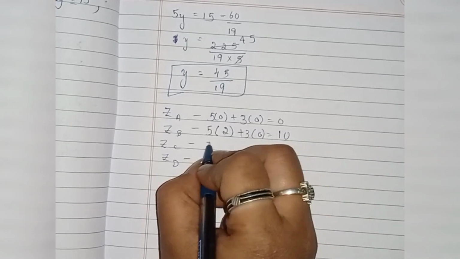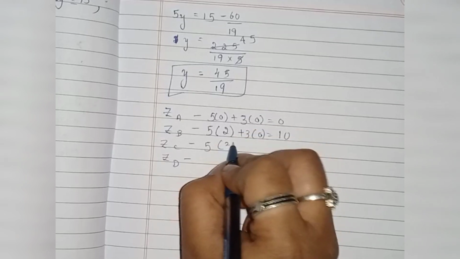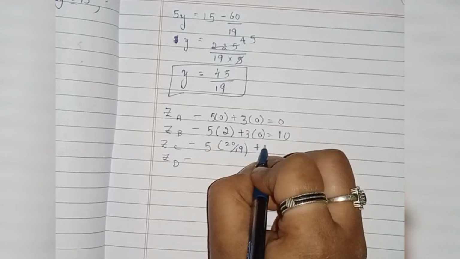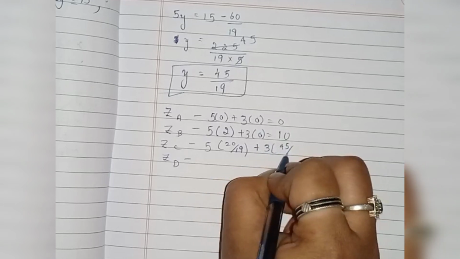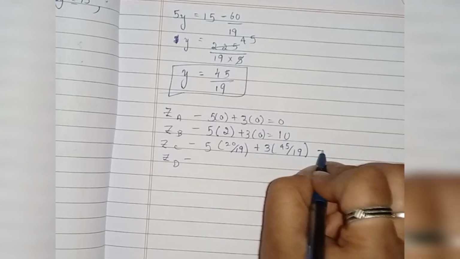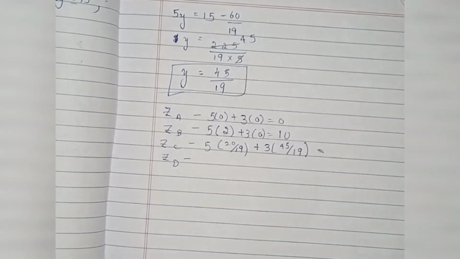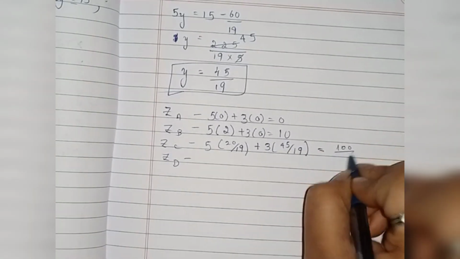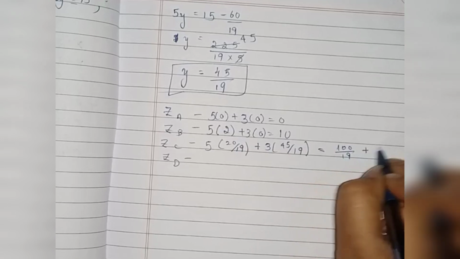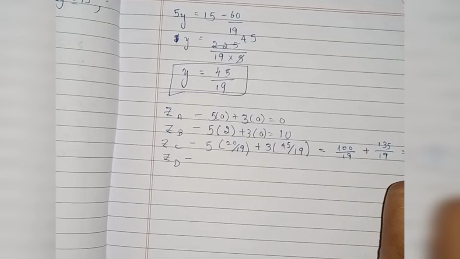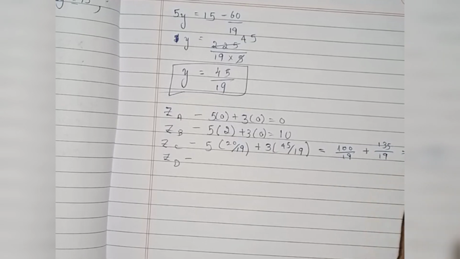Next, at point C, it is 20 by 19 and 45 by 19, so we get 100 by 19 plus 135 by 19, which is 235 by 19.